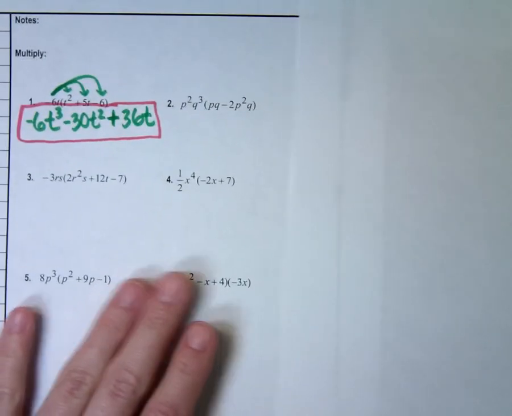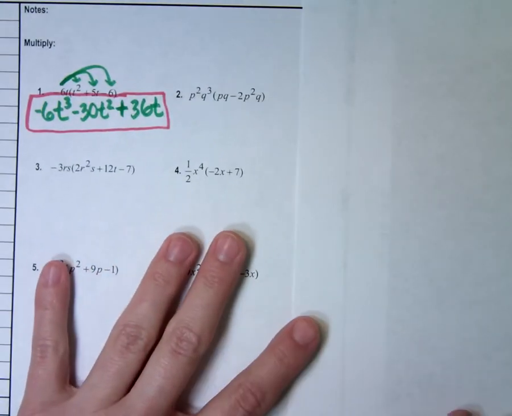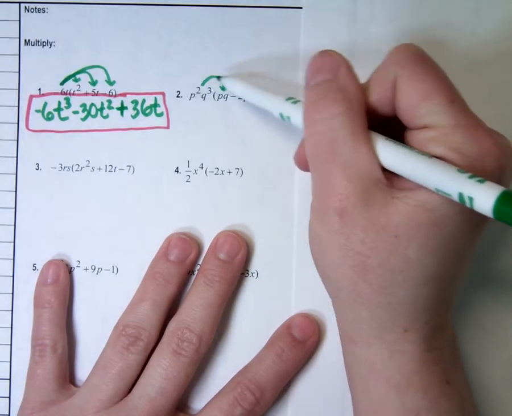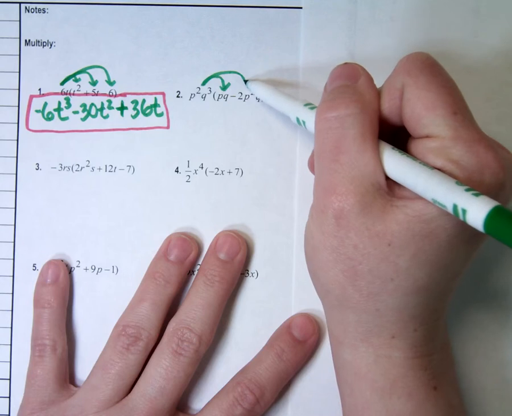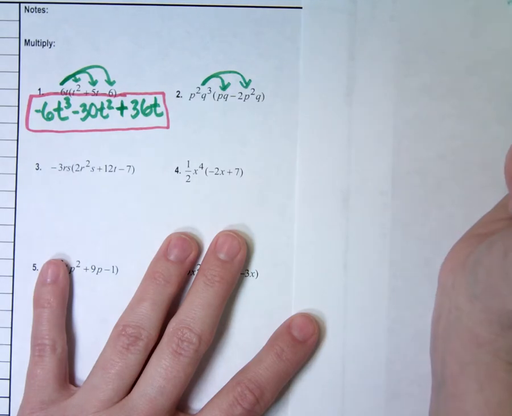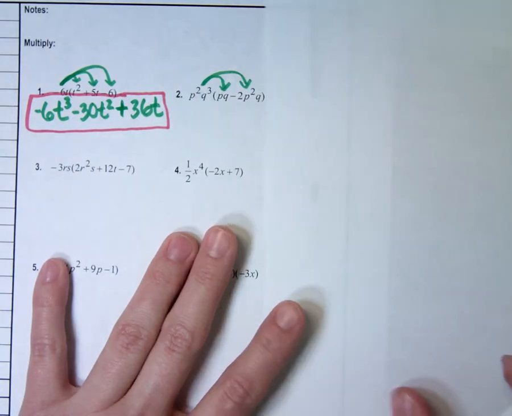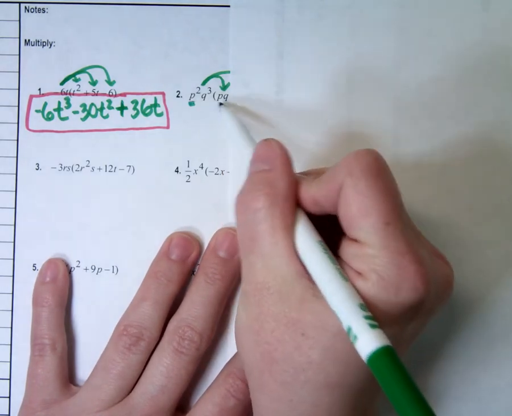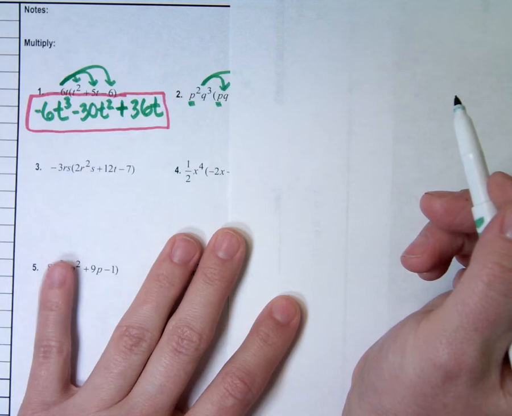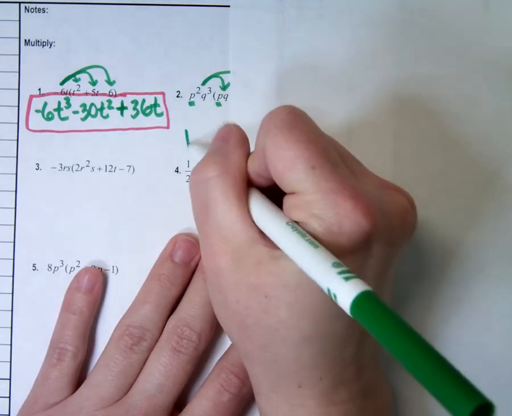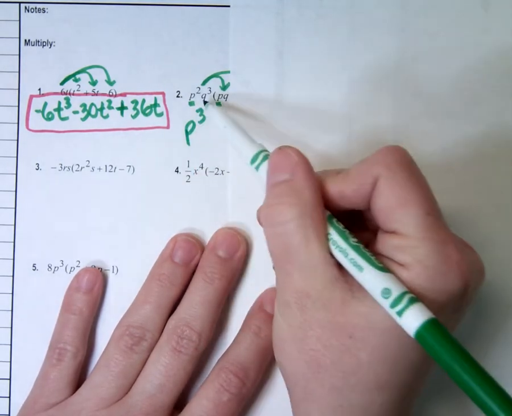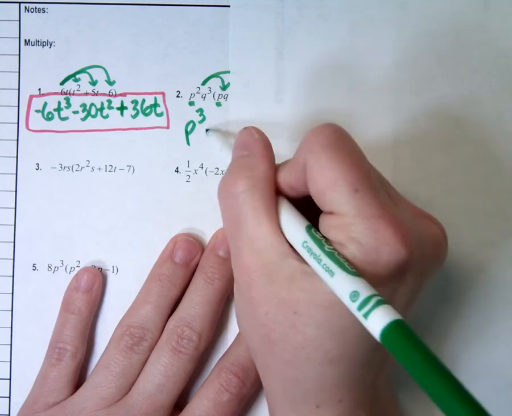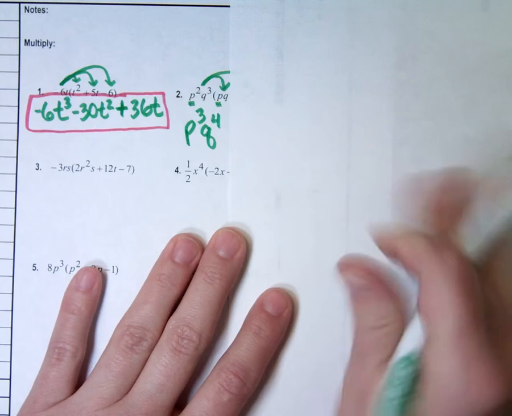Okay, let's look at number 2. I'm going to do the same thing. I'm going to distribute the p squared q cubed times that and the p squared q cubed times that. That's hard to say. Q cubed, q cubed. So let's focus on just the front part. Start with the p's. When you multiply your p's, what do you do with the exponents? You add them, so it's p to the third. When you multiply your q's, what do you do with the exponents? You add them, so it's q to the fourth.